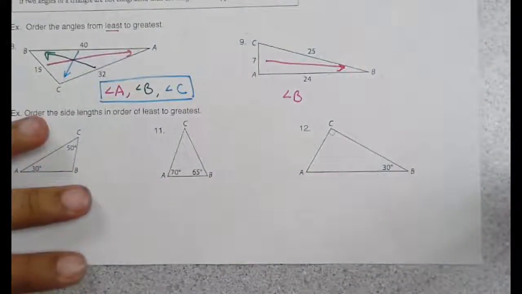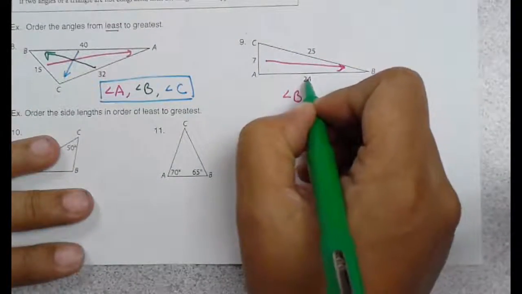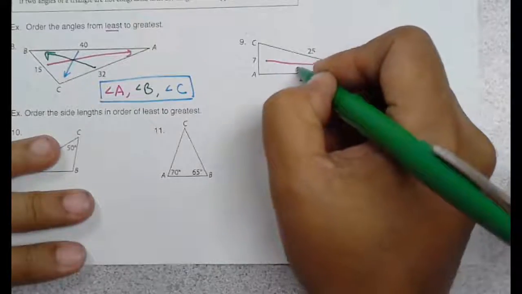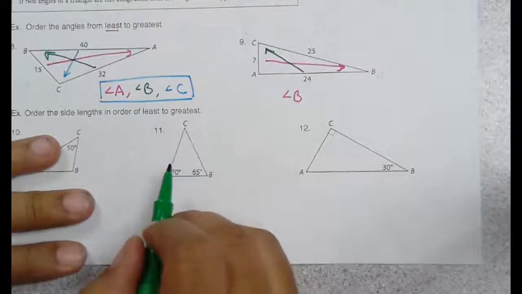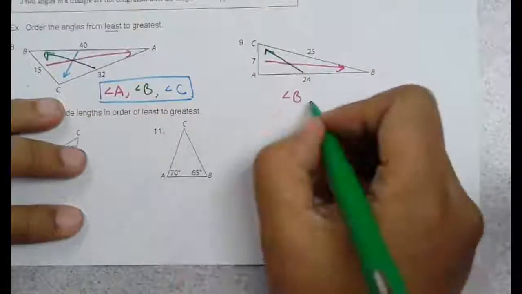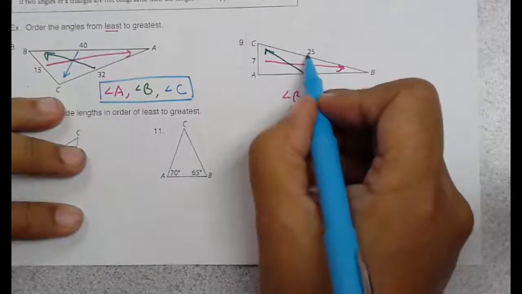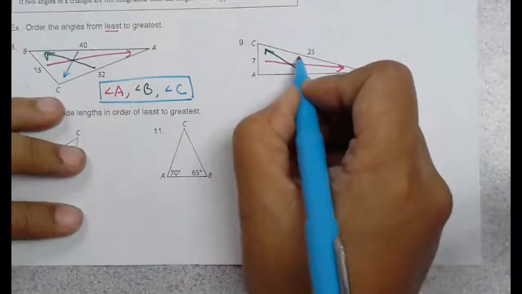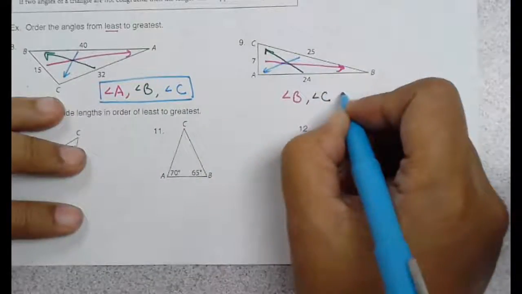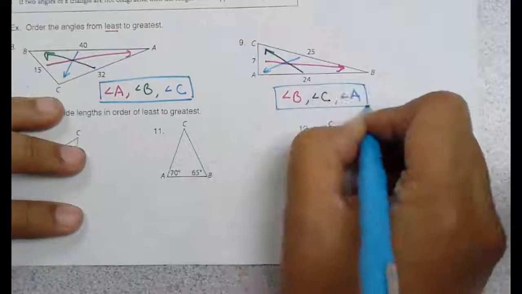All right, what's the next smallest? The next smallest between 25 and 24 is 24. That's the next smallest, and that is across from angle C. If you cover up this segment, you have C. And then the largest angle, which is across from 25, since that's the longest side, is angle A. And that's the order from least to greatest.